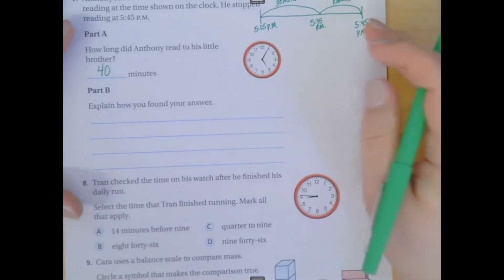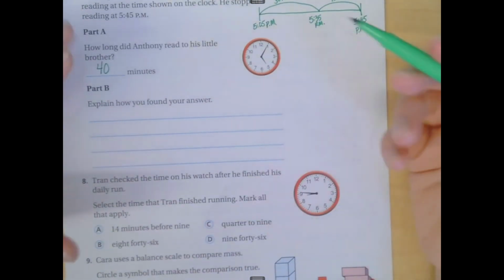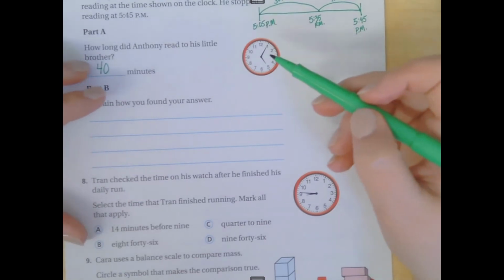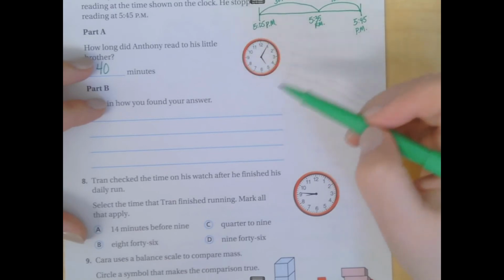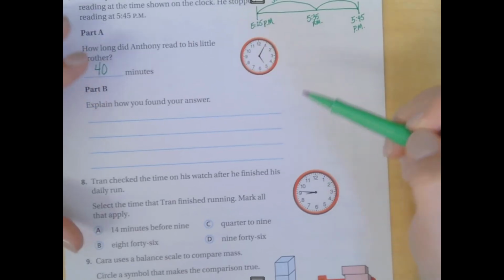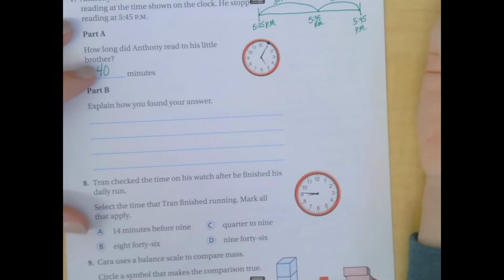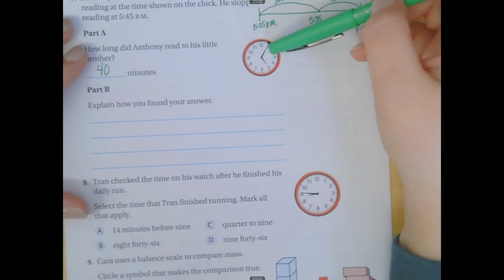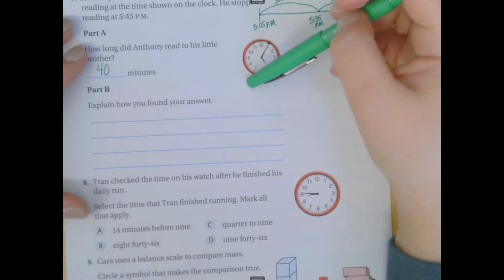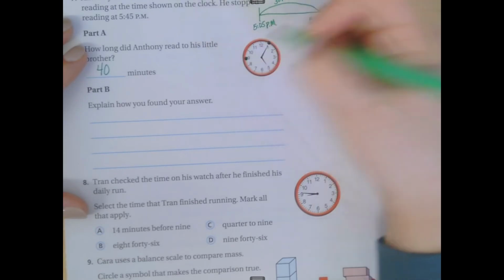Now you can also do it on the clock. I encourage jumping on the clock if it's within the same hour. If you're passing and going multiple hours, then it gets very confusing. So what you do is mark your starting point, which is right here. See my little dot? And I'm going to mark my ending point, which is 5:45 p.m. 5, 10, 15, 20, 25, 30, 35, 40, 45. You know that 45 is right here at the 9.